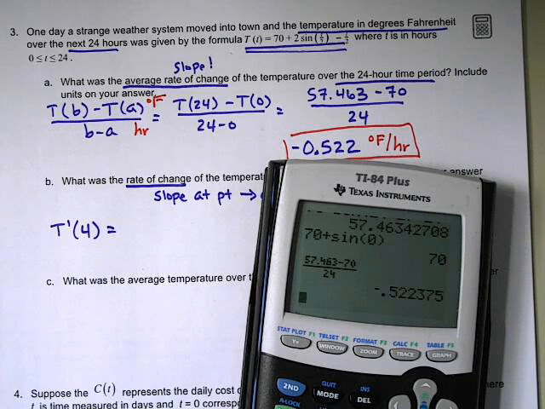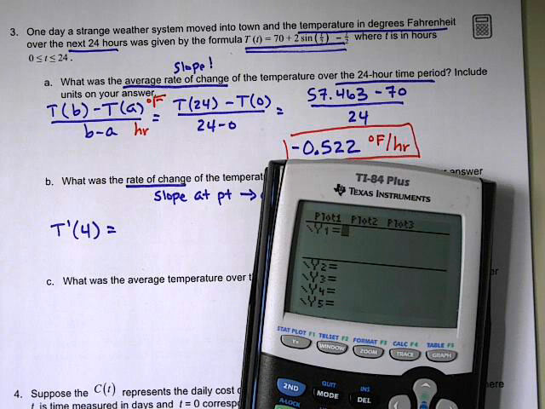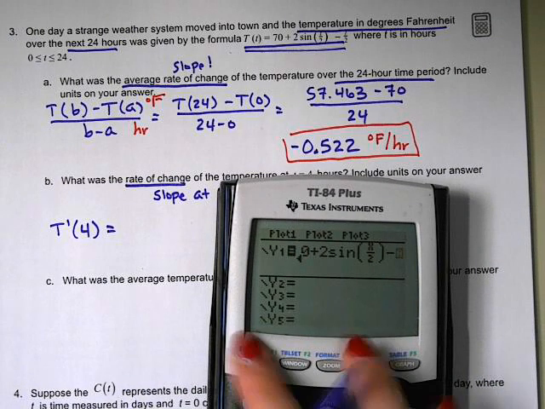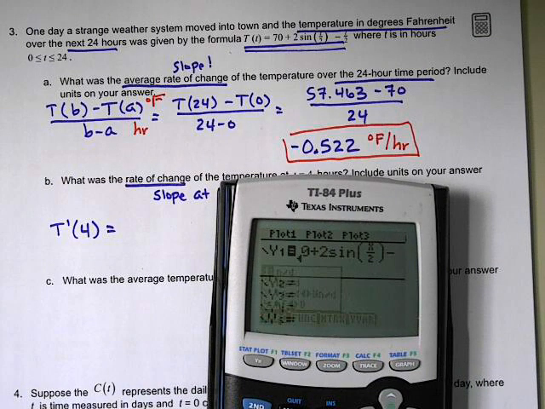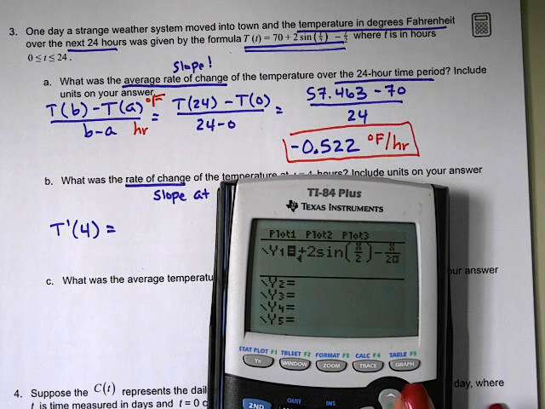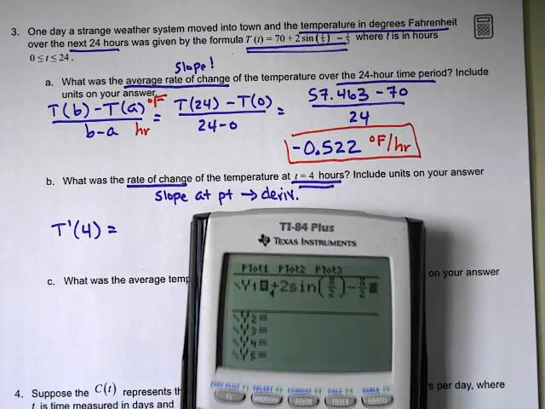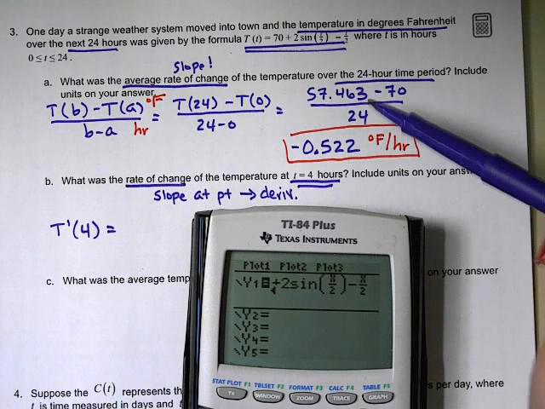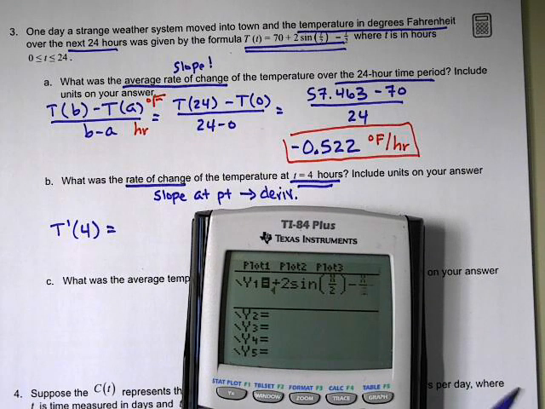So we're going to put our function into y equals. So 70 plus 2 times the sine of x over 2 minus x over 2. And by the way, we could have put this in our calculator to get the 24 and just gone to the table, but regardless, make sure that it's plugged in correctly because we're going to use this for parts B and C. So I think I'm good. Okay.